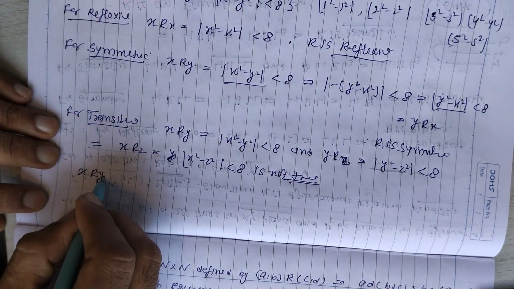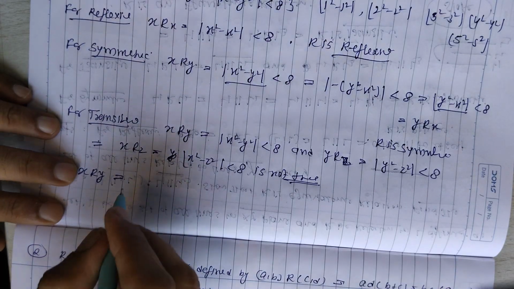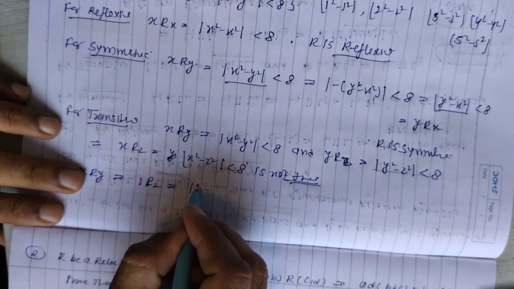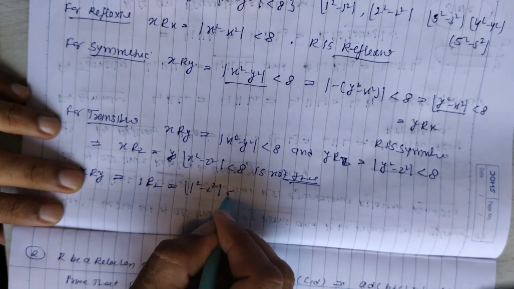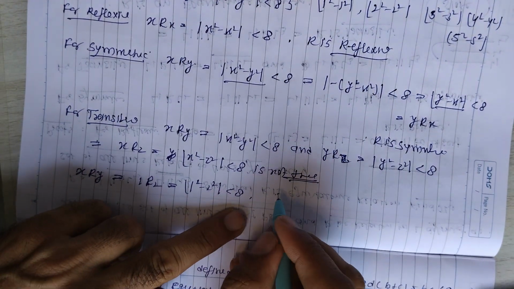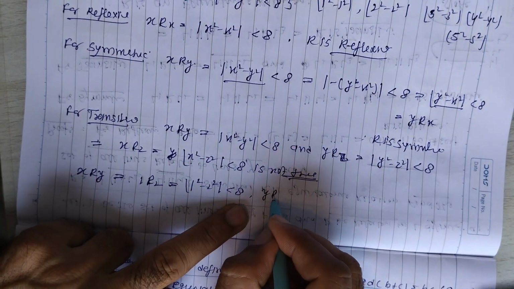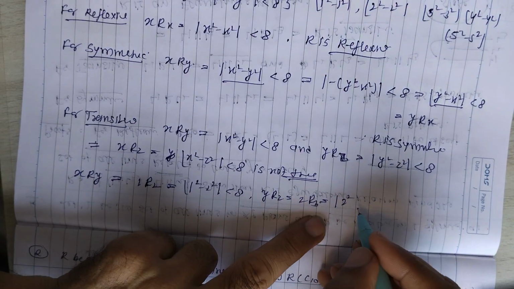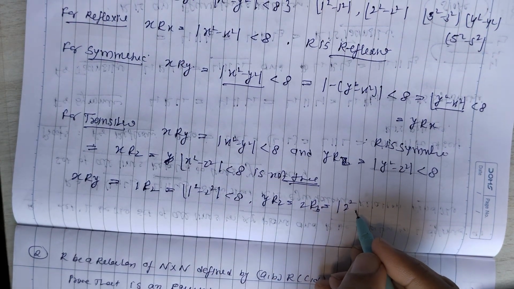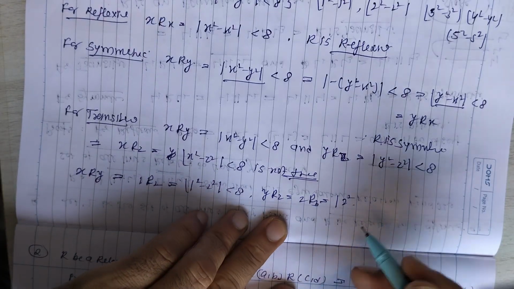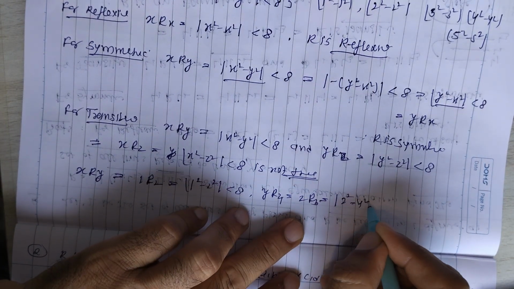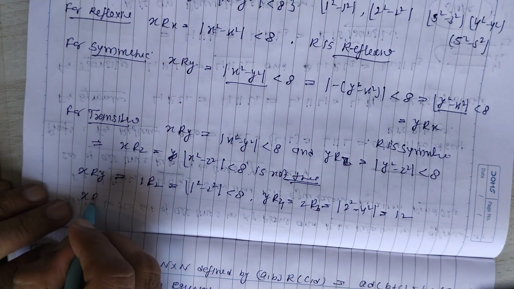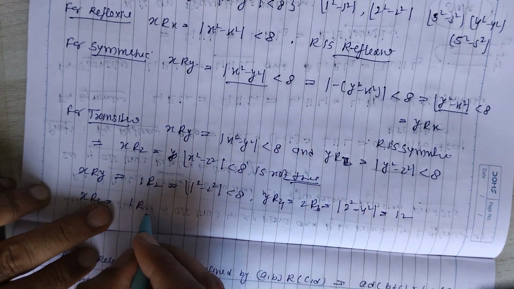When we use the word x related y, we can choose two numbers. So 1 square minus 2 square is less than 8. Correct. Now we choose x related y, y related z. Choose 2 related 3. It implies 2 square minus 3 square. Then 1 related 4, 1 square minus 4 square, so it becomes 15. Then x related z, 1 related 3.